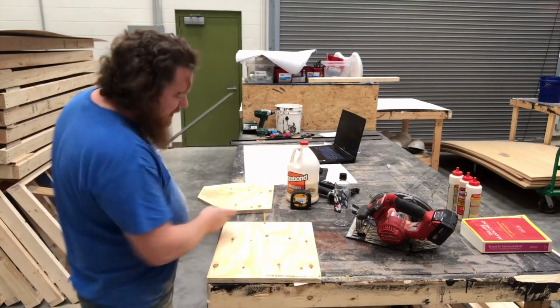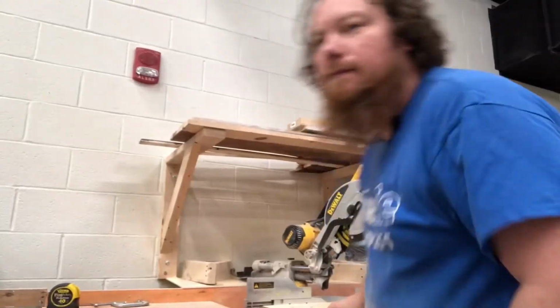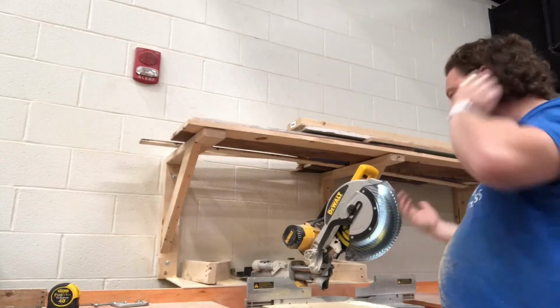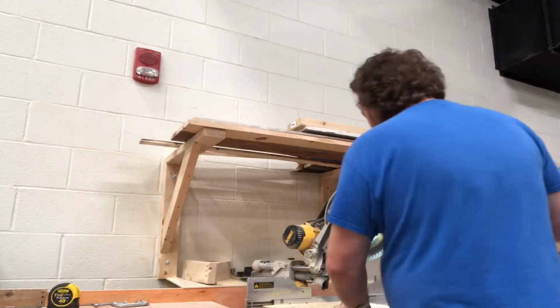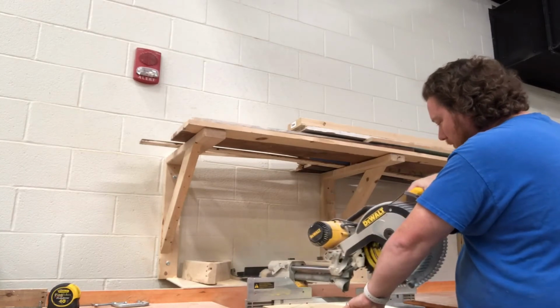And I'm actually going to try to cut these on the chop saw. It'll be cleaner. Okay, so I've set up my first angle here on the chop saw. I've got it locked so it doesn't move on me, and we'll cut the first part.